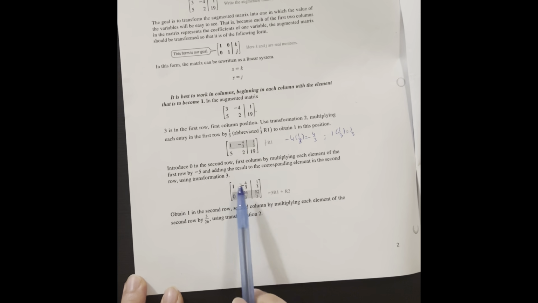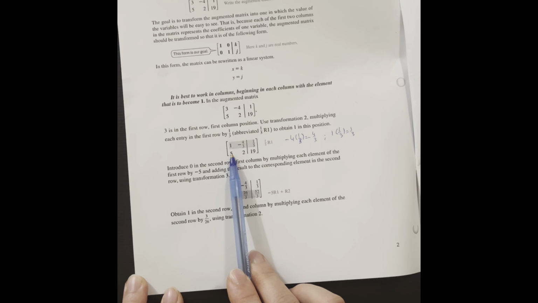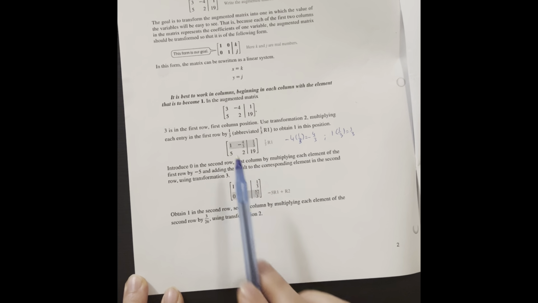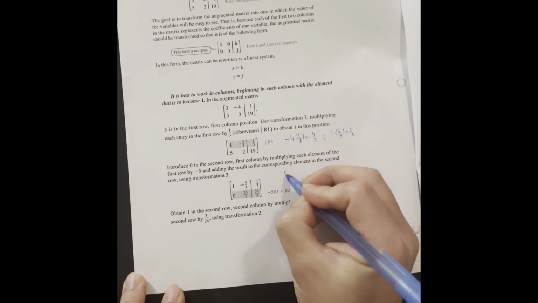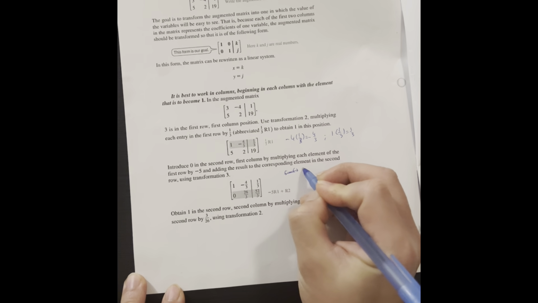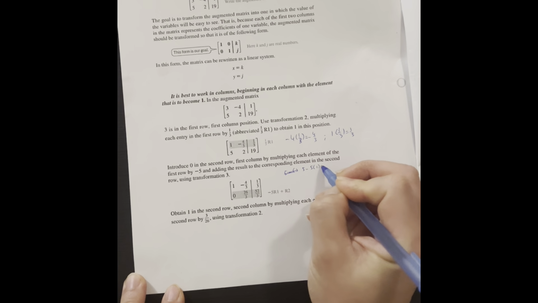So the next step is to bring the number at this position to become 0. In order to do that, we subtract. So this row subtract 5 times this row, because 5 minus 5 times 1 would be 0.